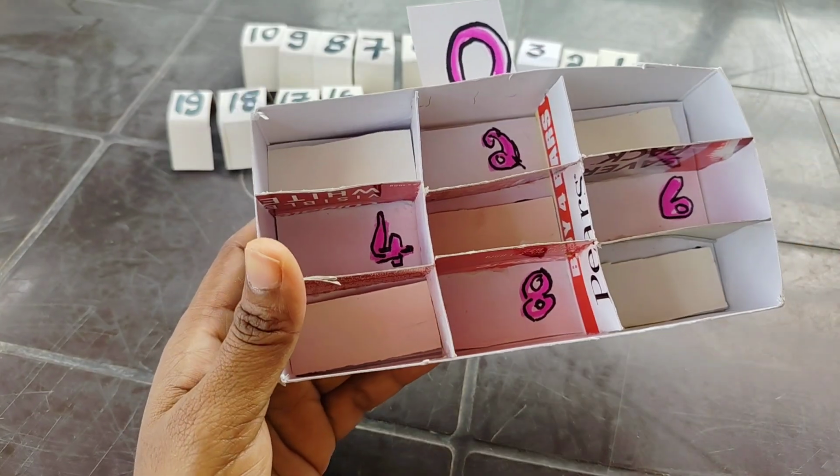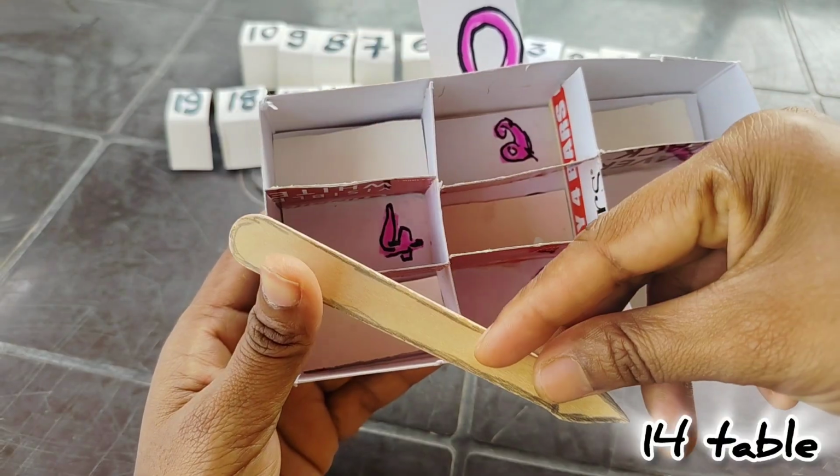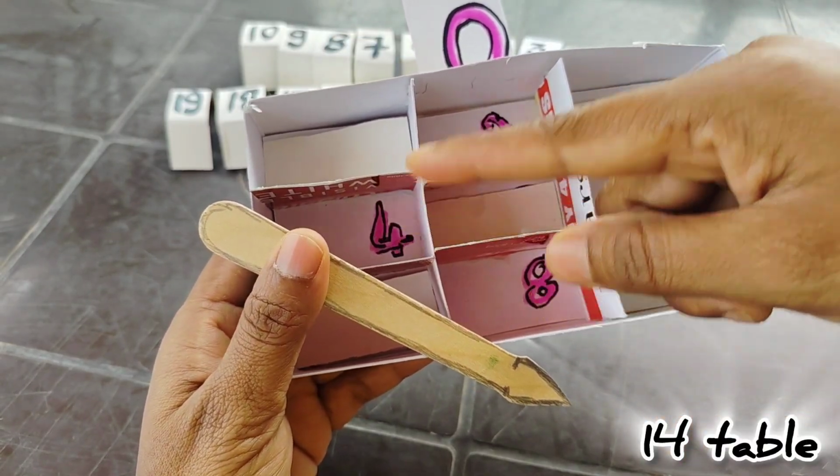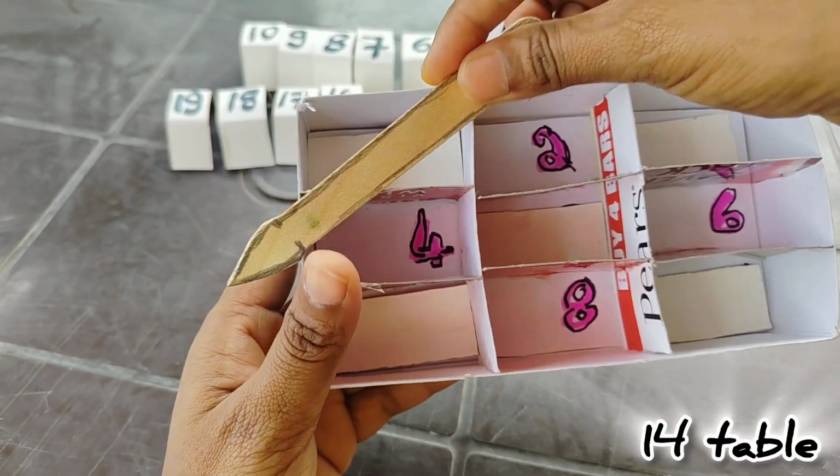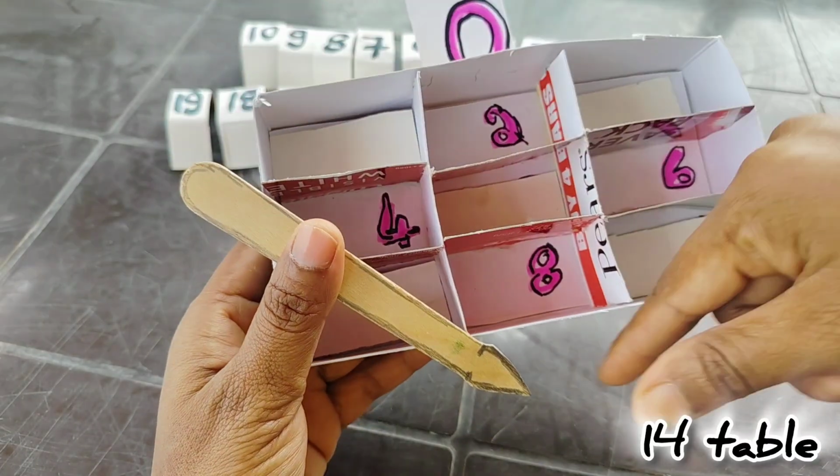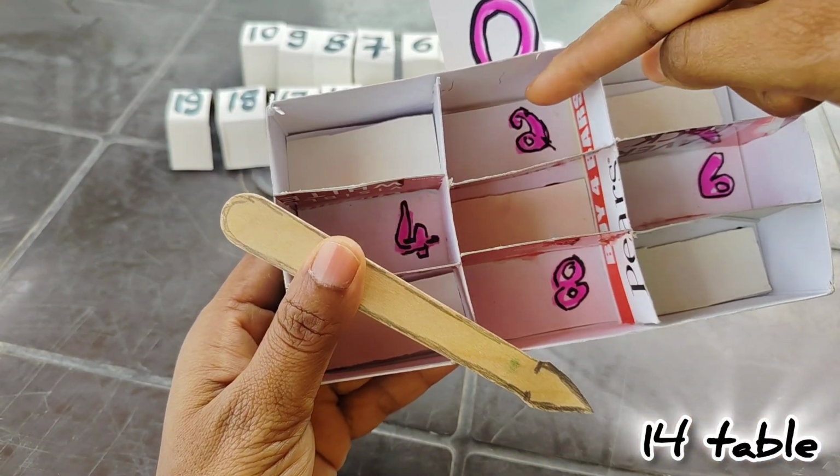Next, let us learn the 14 table. For the 14 table, we have to follow this direction. For 12, we followed this direction. Now for 14, we follow this direction. That is 4, 8, 2, 6.